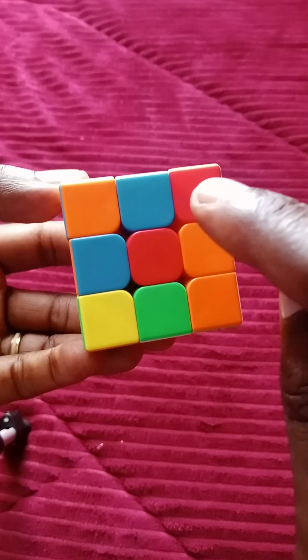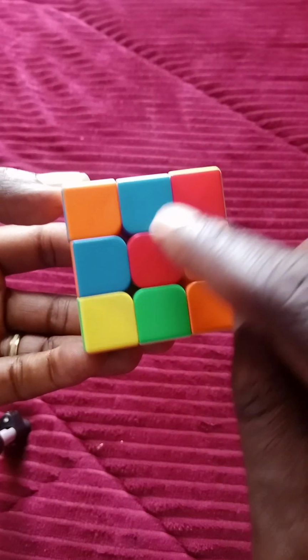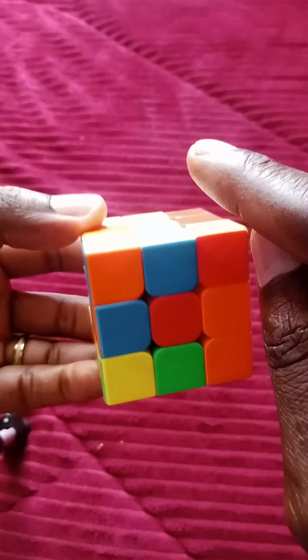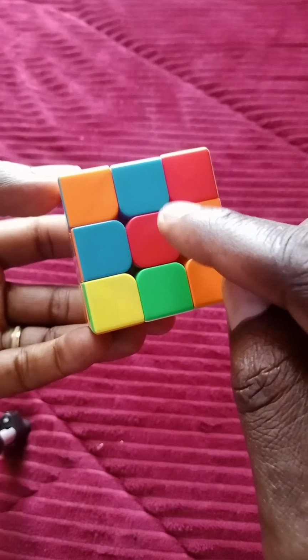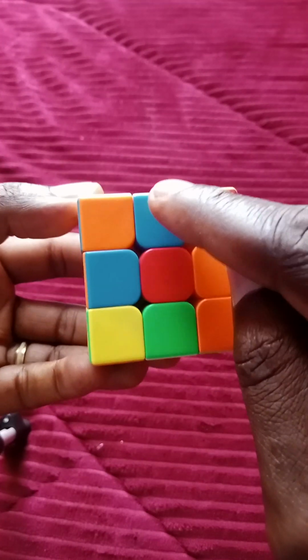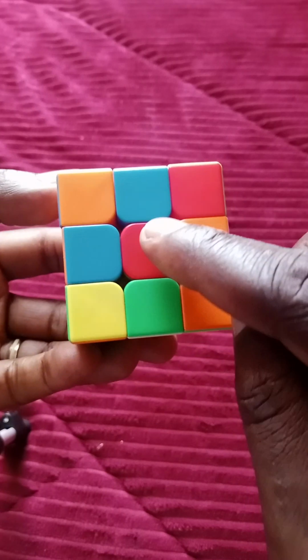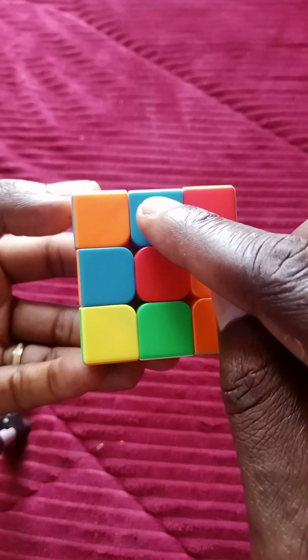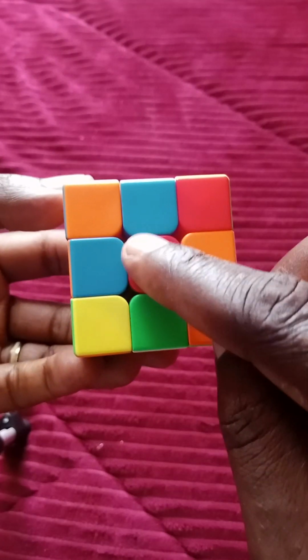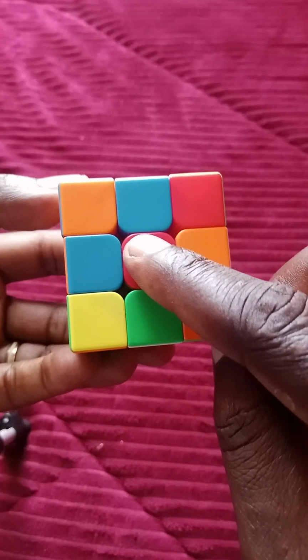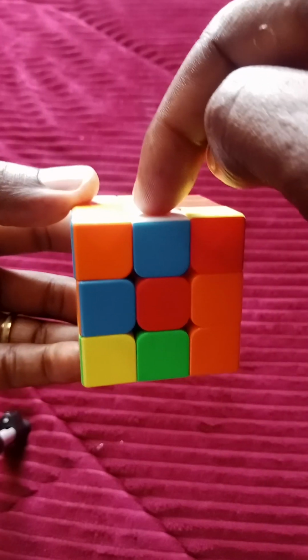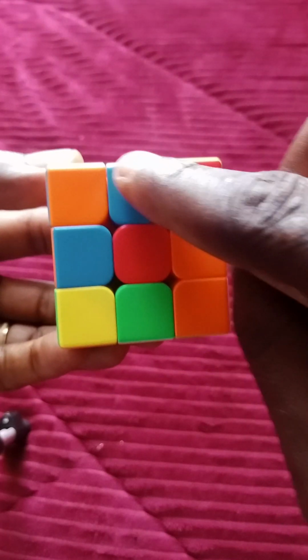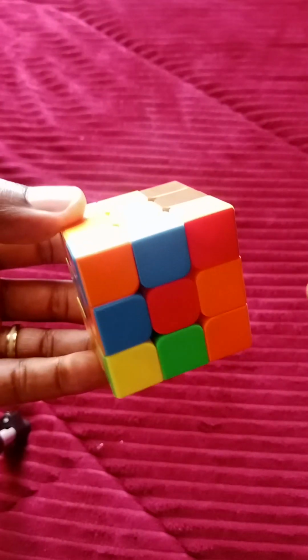We still will not look at these pieces, because at the end of the arrangement, if this part is blue, we should have a centerpiece that corresponds, which means if this is blue, then the centerpiece here should be blue, or rather if this is red, then this white part should have a red face on this side.